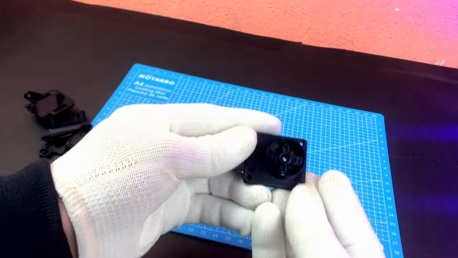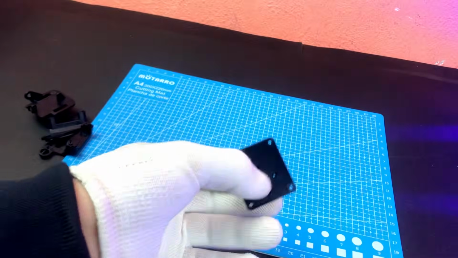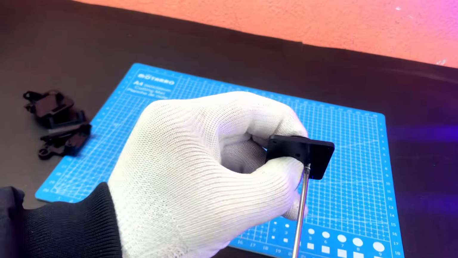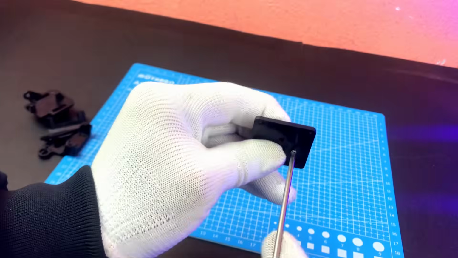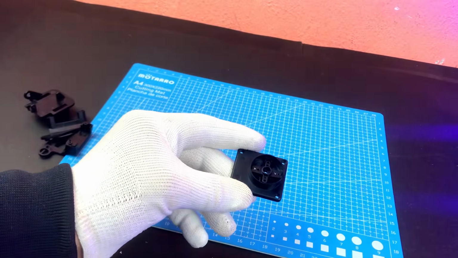I will quickly assemble the pan and tilt. And after that, I will show you how to connect the servo motors with ESP32-CAM and explain everything step by step.